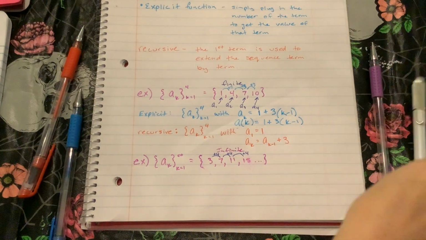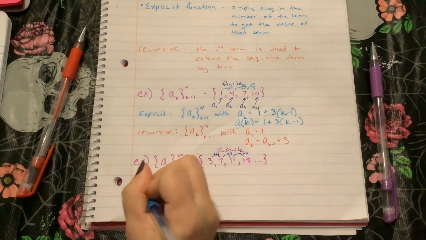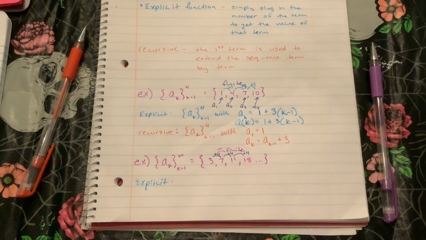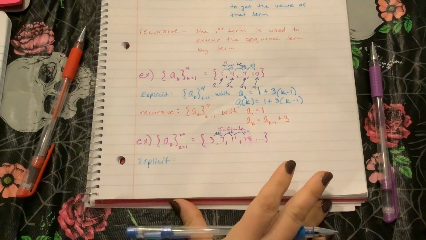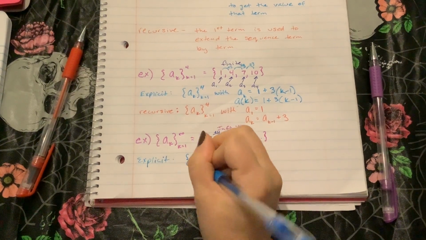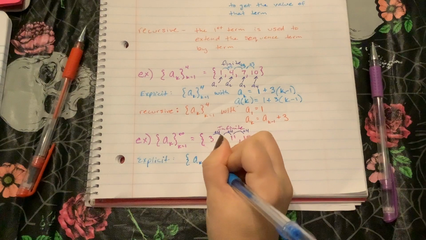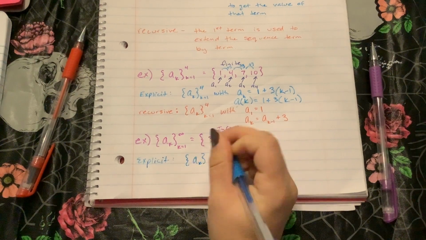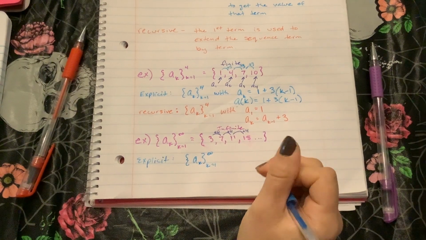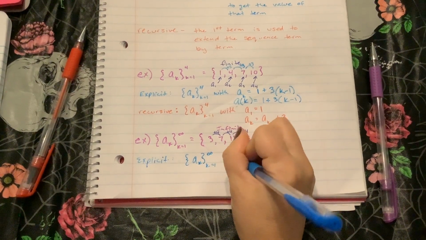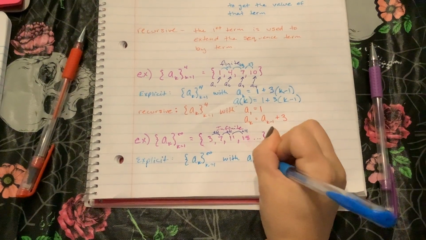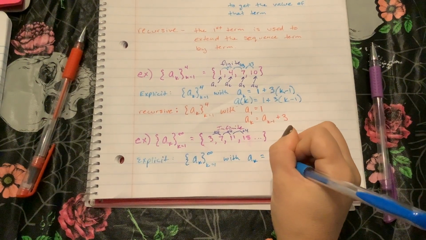So if we wanted to create an explicit rule, we would define that set. So we have a sub k. We have the first term, and it has infinite terms. And with any term, we would start with what it starts with.